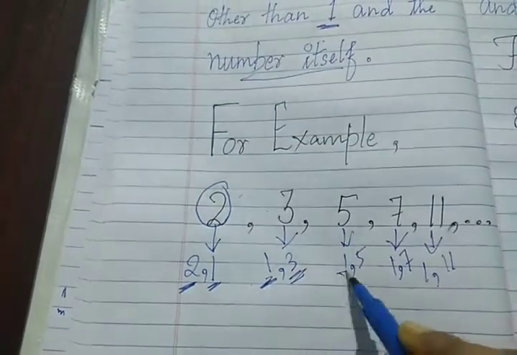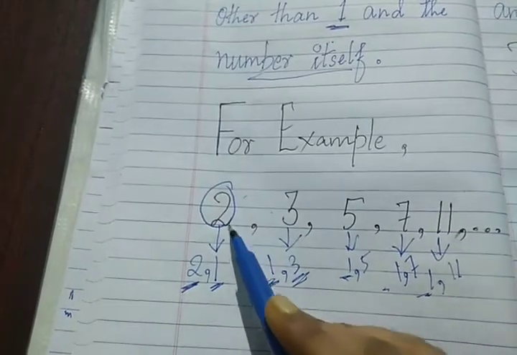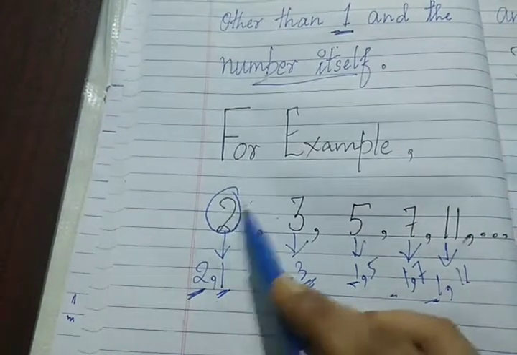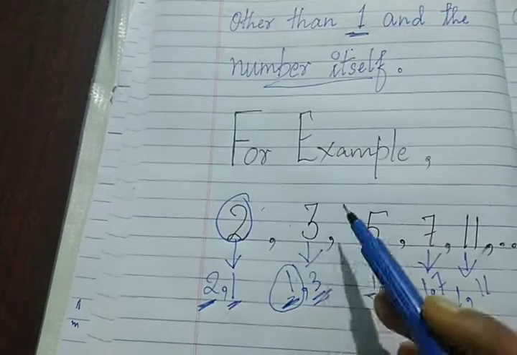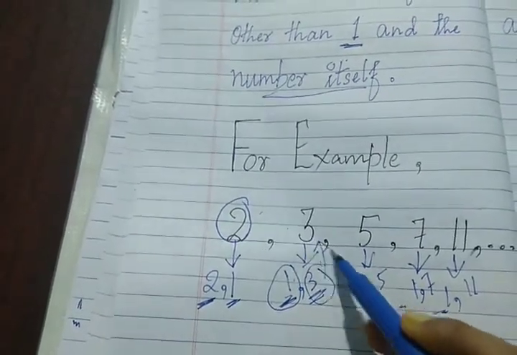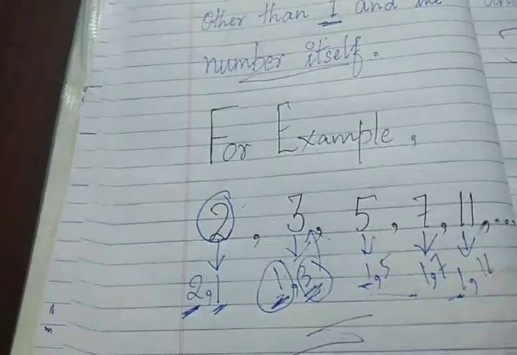See, everywhere you have 1 and the number itself. Here the number is 2. The number itself is its factor. Here you have 1 as one of the factors and 3 is the number itself. The number itself is its factor. In all the examples you can observe this thing.